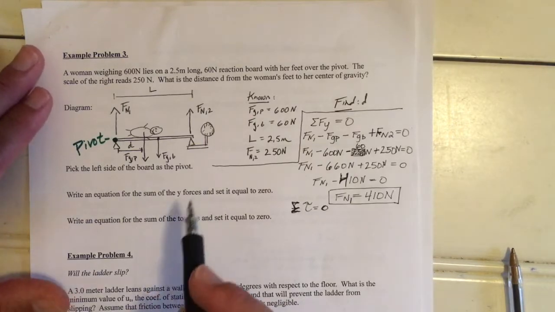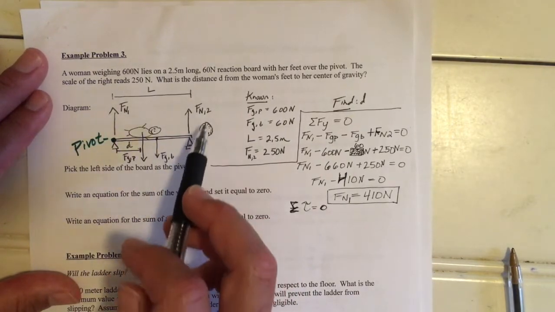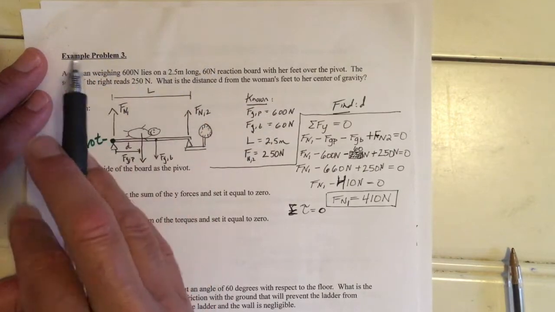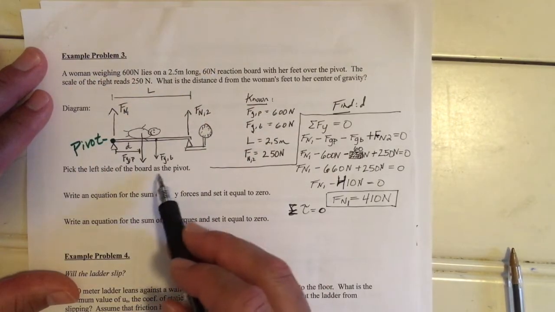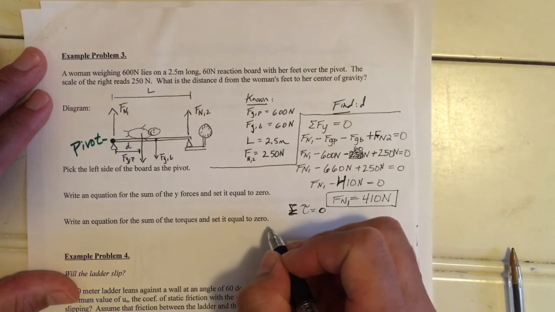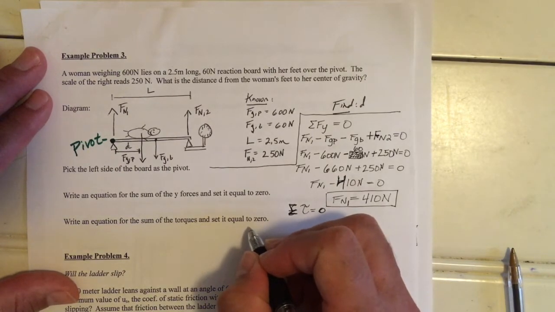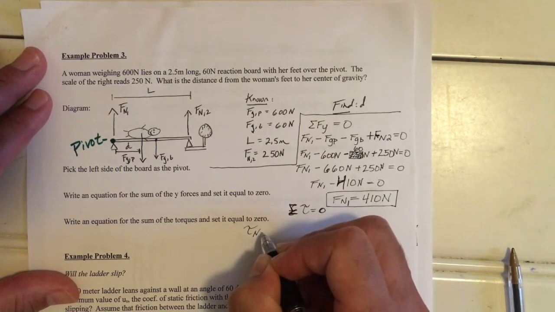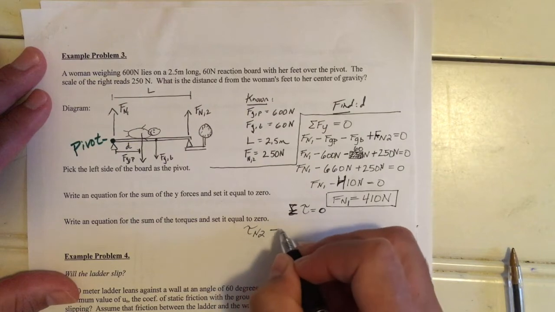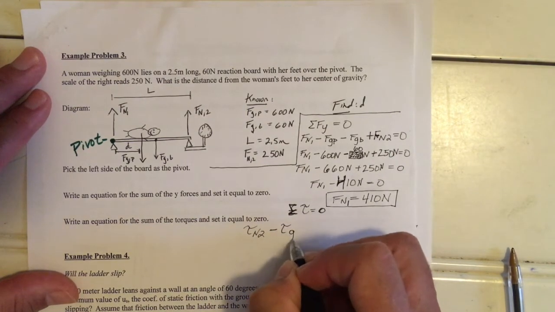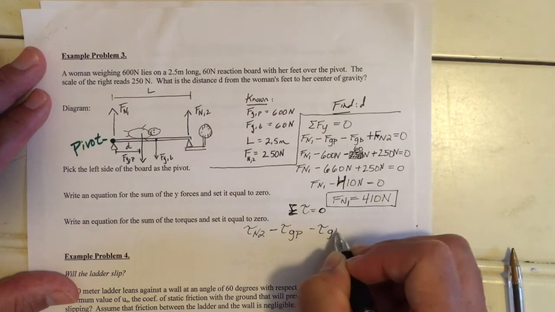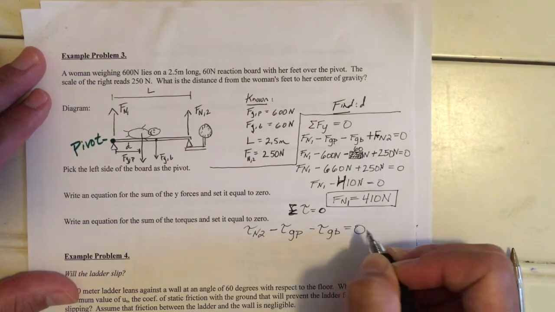Which one's positive? Well, this one, right? Because it's going to cause the board to move this way, which is counterclockwise. And these are going to be negative torques. So we're saying that the counterclockwise torque, the torque of Fn2, so I'm going to write torque N2 minus torque GP minus torque GB is equal to 0.